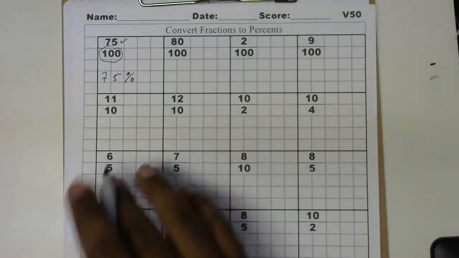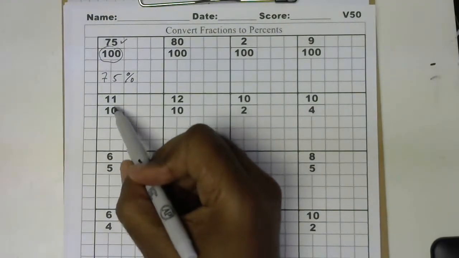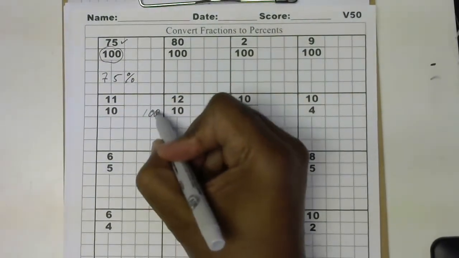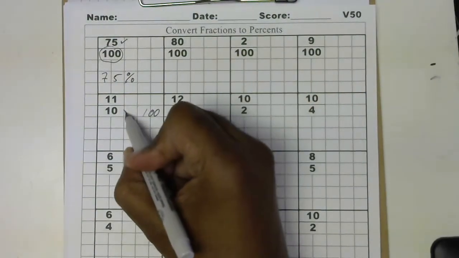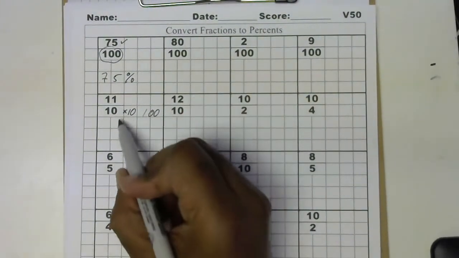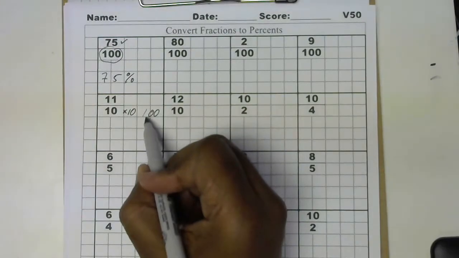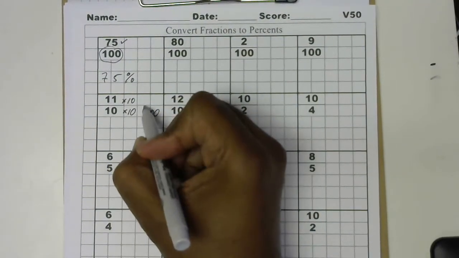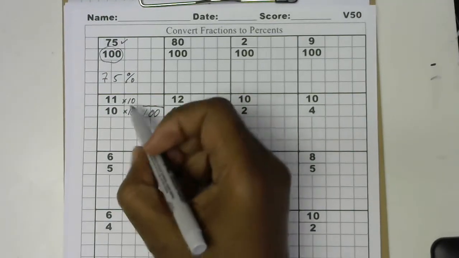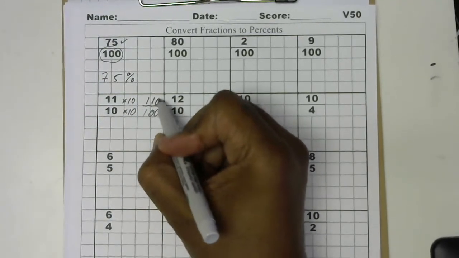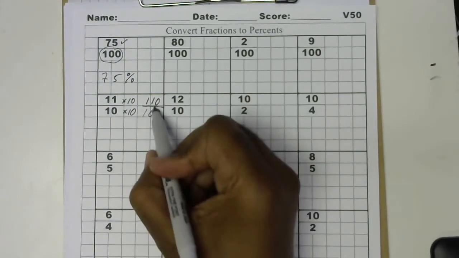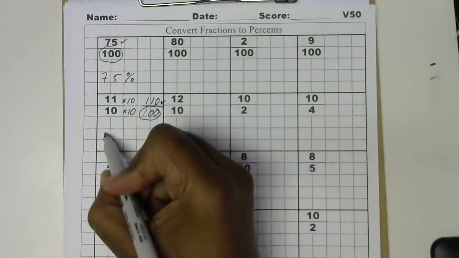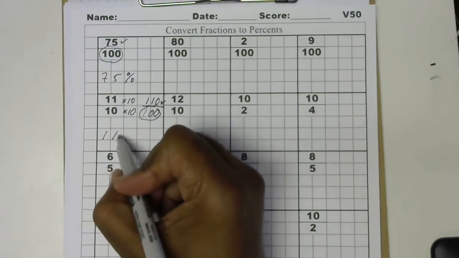Okay. Now, next we have 11 over 10. This is not 100, but I can turn my 10 into a 100 if I multiply by 10. Multiplying by 10 gives us the 100 that we need. So whatever you multiply in the denominator, you also multiply in the numerator. So 11 times 10 becomes 110. So since we now have 100 as a denominator, this is your percentage. 11 over 10 is 110%.